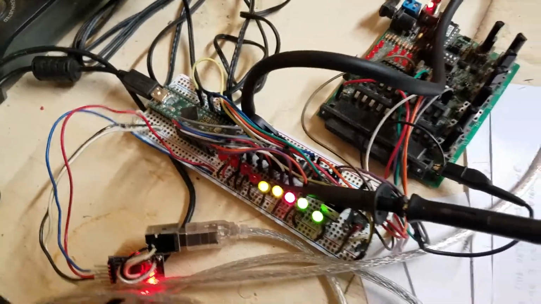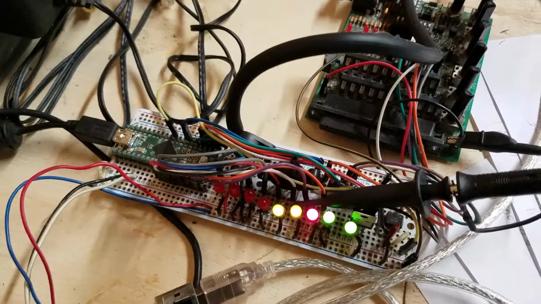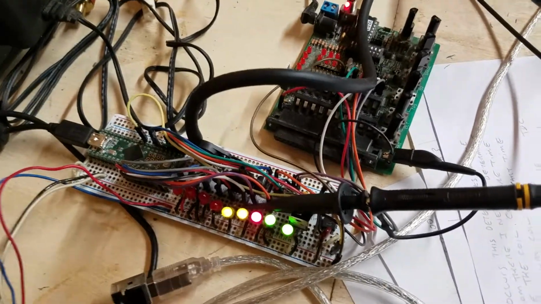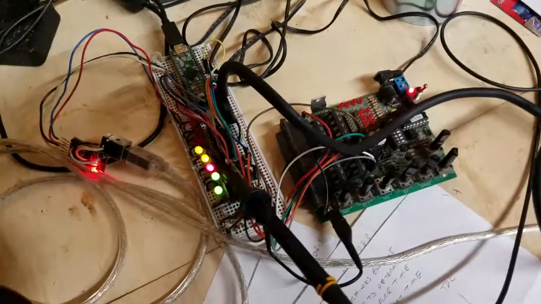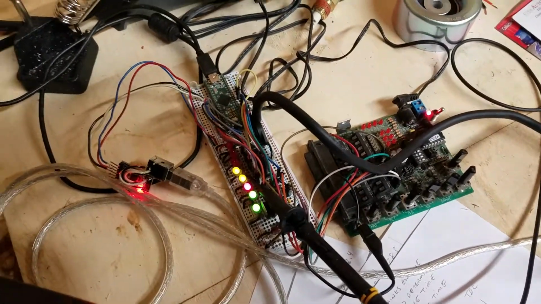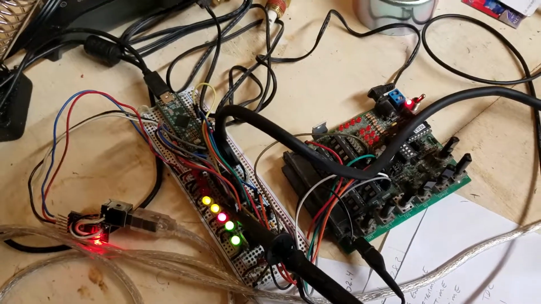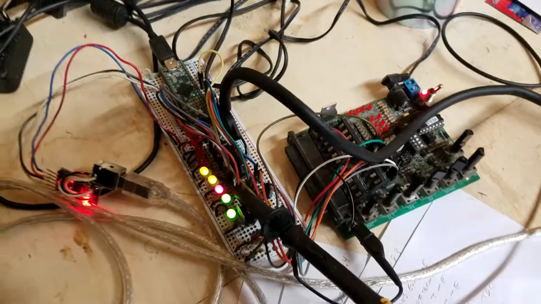Once it's done, I'm going to release the first version of my computer. The first version is going to be for 4, 6 and 8 cylinder engines.